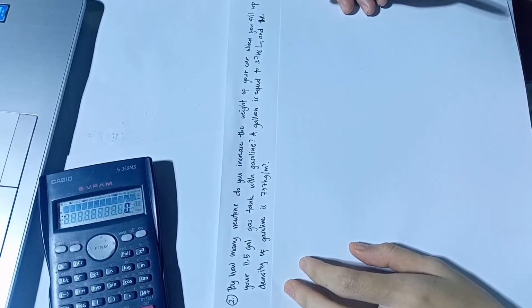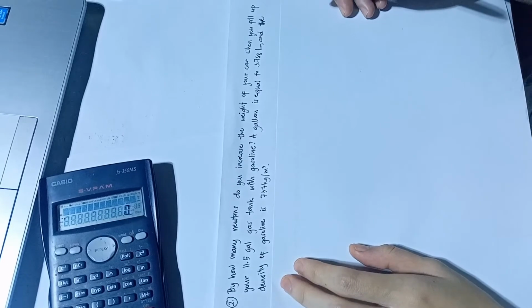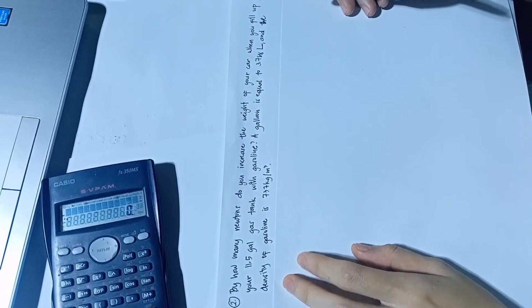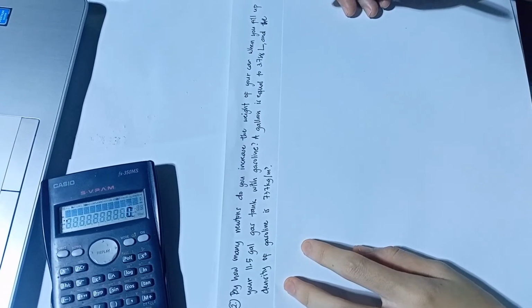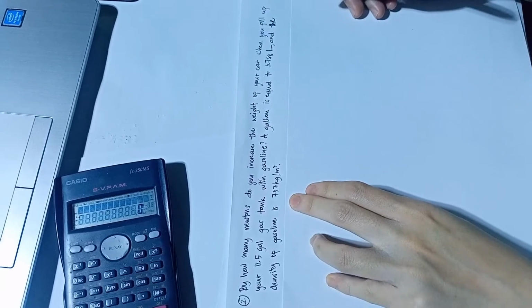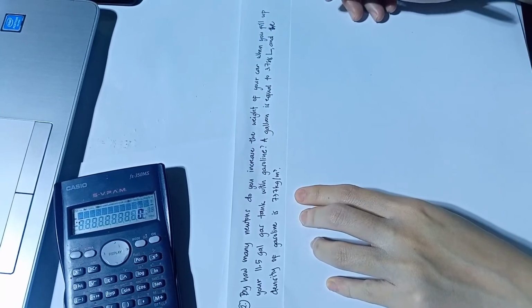So the second question is, by how many newtons do you increase the weight of your car when you fill up your 11.5-gallon gas tank with gasoline? A gallon is equal to 3.788 liters, and the density of gasoline is 737 kilogram per cubic meter.